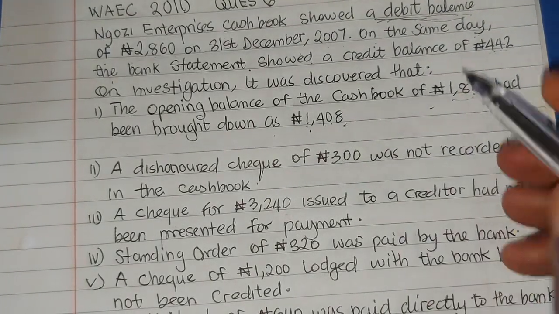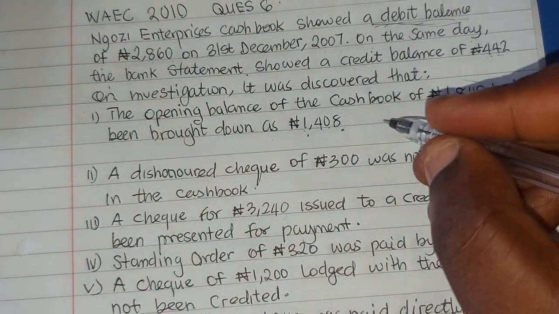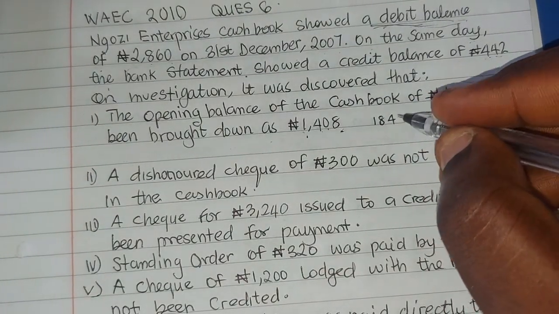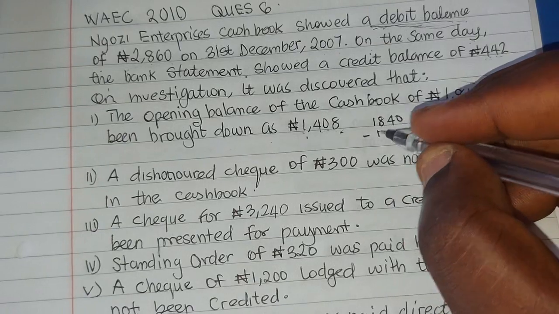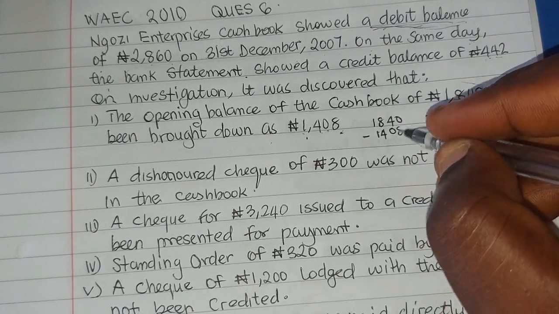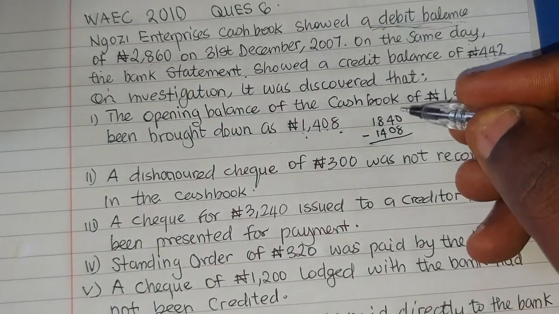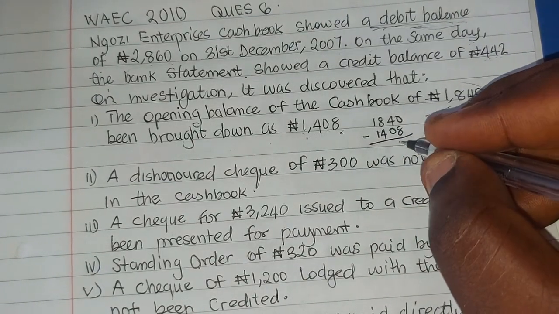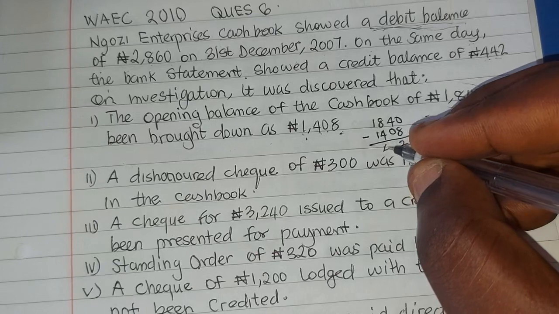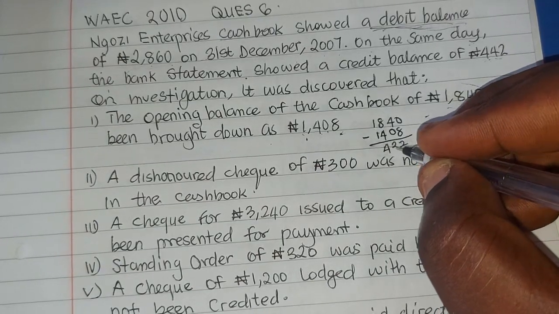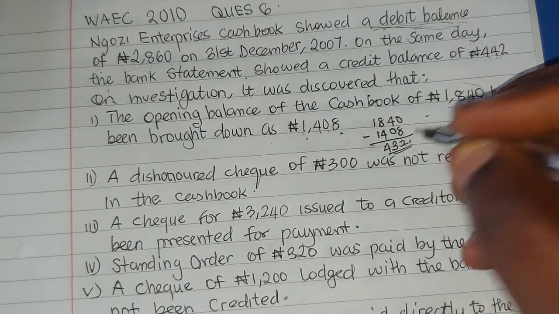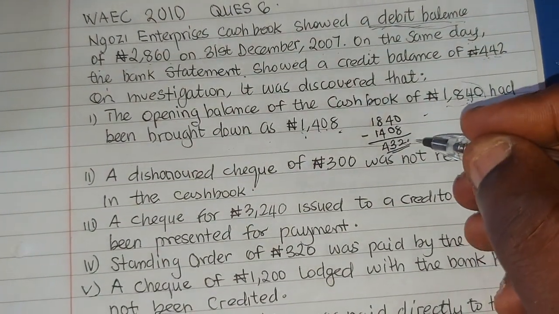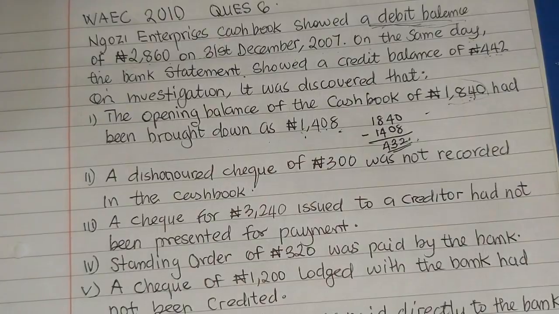So what is the difference? Find the difference: 1,848 minus 1,408. So we need to add back the difference. The difference is 432. So you need to add it back. That is the error in the opening balance.